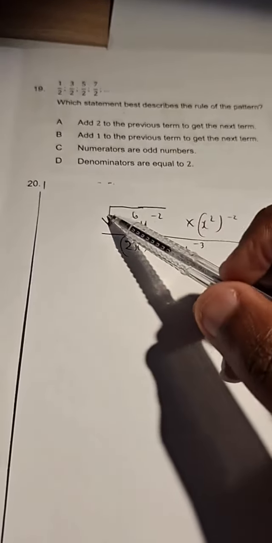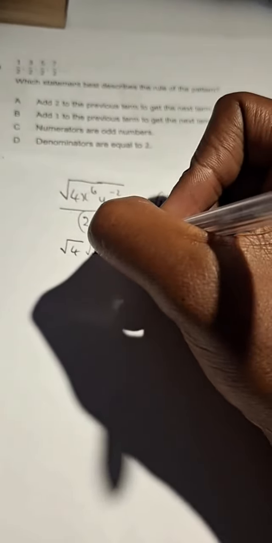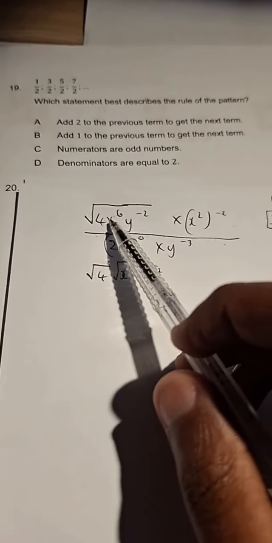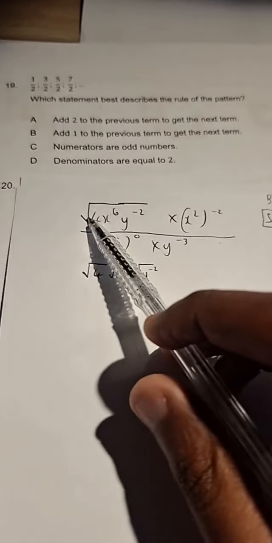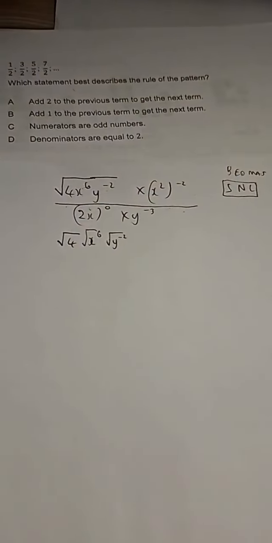The square root of 4x to the power 6, y to the power -2. Remember, when we apply the square root to this entire thing, because it's multiplication, we can say the square root of 4, the square root of x to the power 6, the square root of y to the power -2. For multiplication, the square root can be split. For division, the square root can be split. But for addition and subtraction, nonsense. We don't ever split for addition and subtraction.